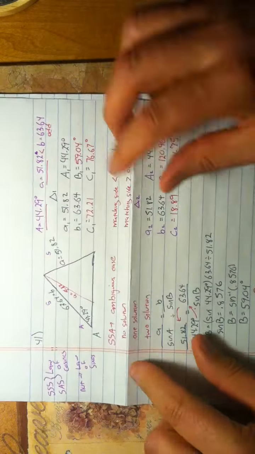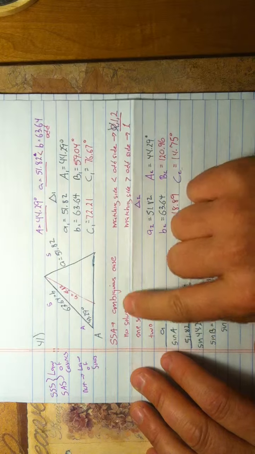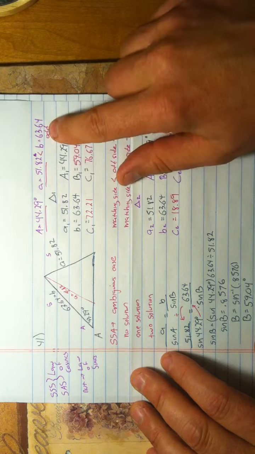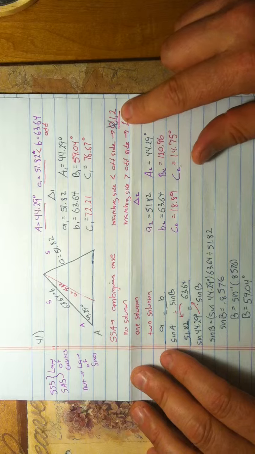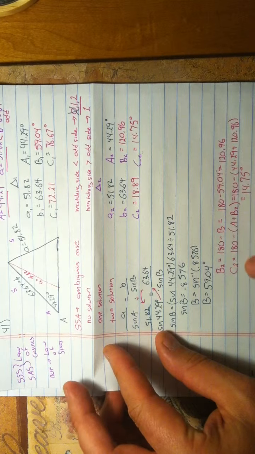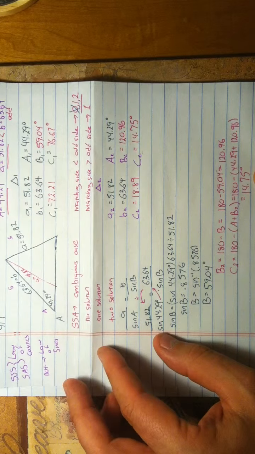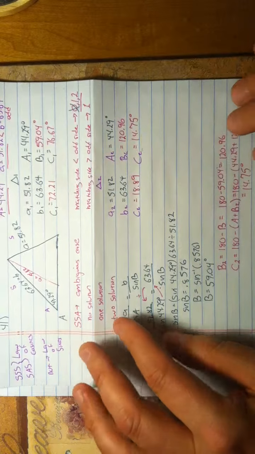We have to know that because it was side-side angle, that opens the possibility for the ambiguous case. Because the matching side was less than the odd side out, that left the possibility of 0 or 1 or 2 solutions. And because when I went to find that third angle, it all worked out and nothing was a contradiction, I didn't get a negative angle. That means there were in fact 2 solutions and I had to give them both.